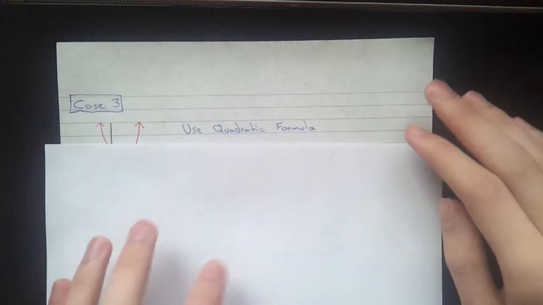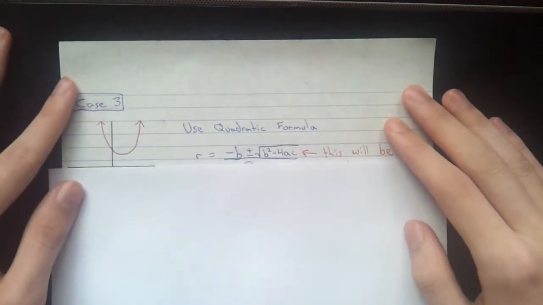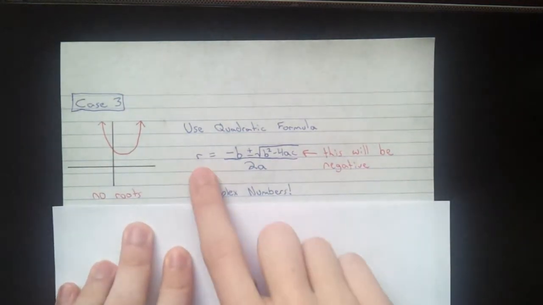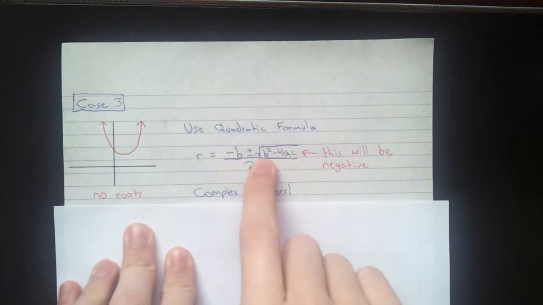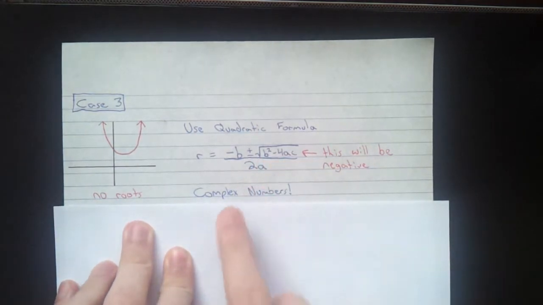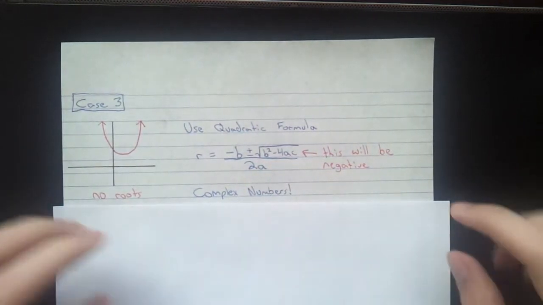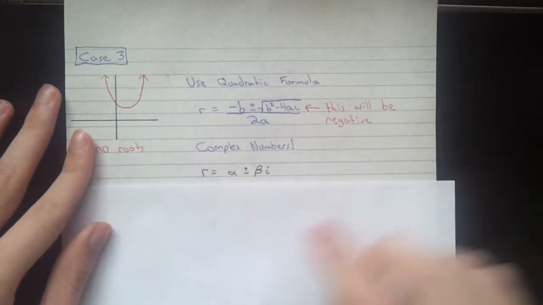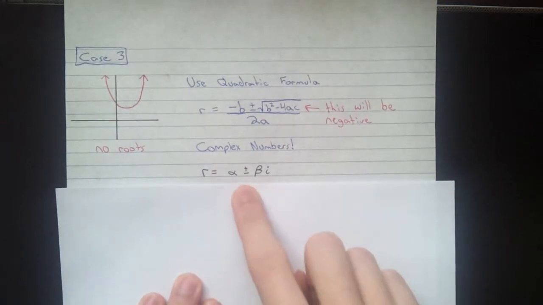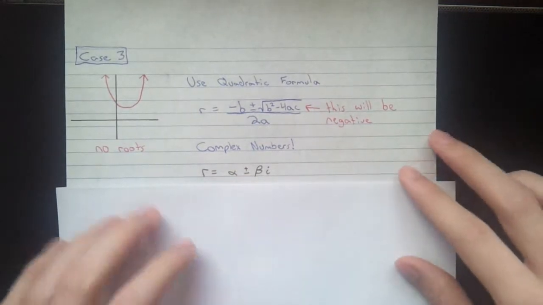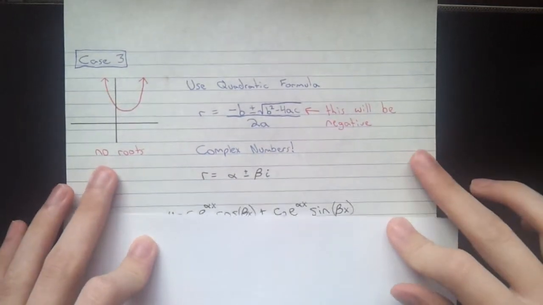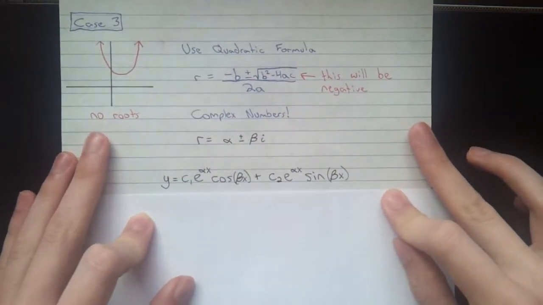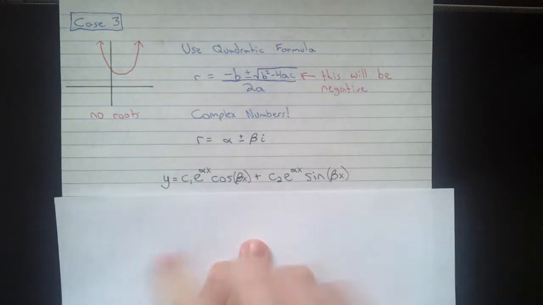Case 3 is a little more complicated. You're going to use the quadratic formula because you have no roots. It does not touch the x-axis. You're going to use the quadratic formula here, and the square root part will be negative, so you're going to have to use complex numbers. When you work all that out and simplify it, you get it in the form alpha plus minus beta i. Once you've got that, you get that big ugly thing. That's your solution to this type of equation.